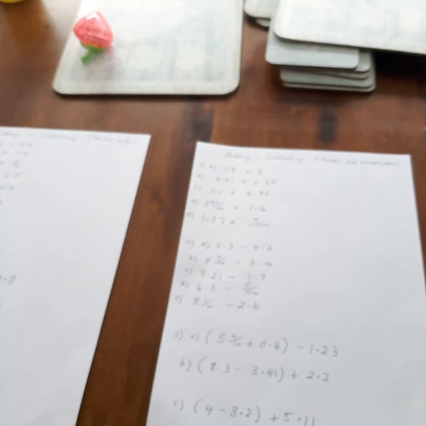Okay, so the most important thing when you're adding and subtracting decimals is that you make sure all your numbers are in the correct place value column. So your tenths have to be under the tenths, your hundredths have to be under the hundredths, your units have to be under the units. So let's get straight into it. I'll just have a look at the one that has tenths and hundredths.